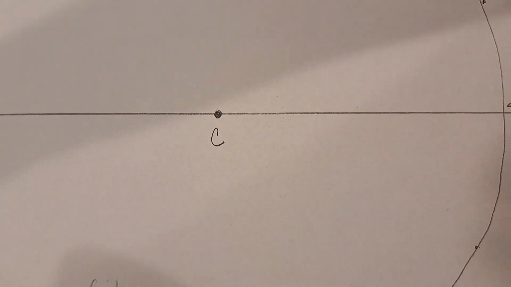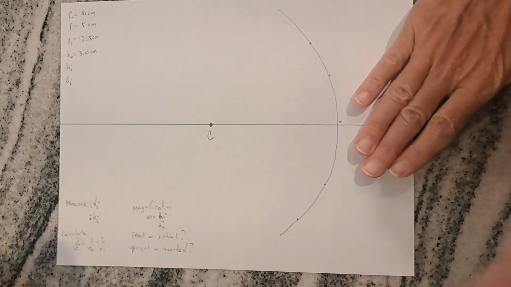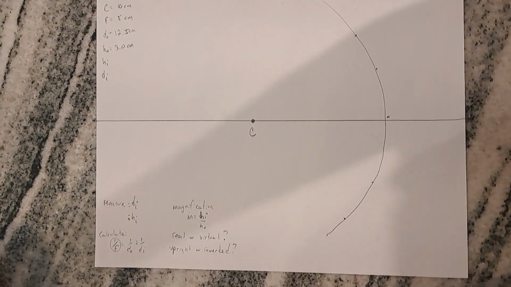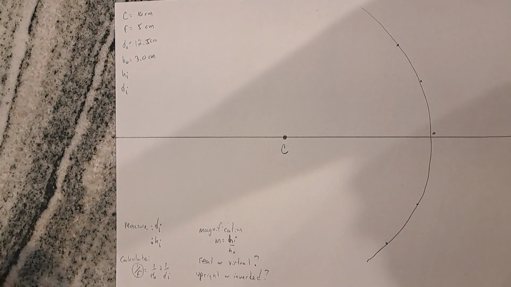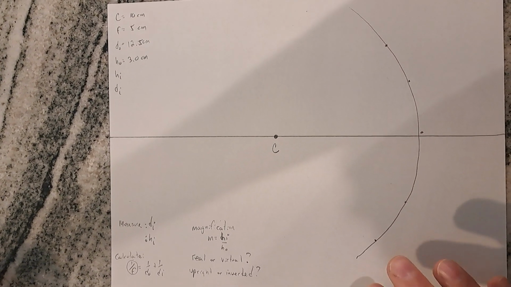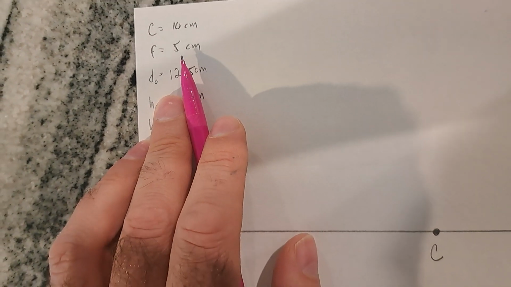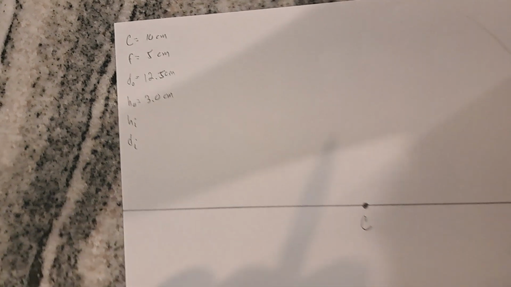Now we're going to employ one of the most difficult formulas in physics. The focal point of this mirror is exactly half the center of curvature. So very difficult. 10 divided by 2 is 5. I know, it's crazy.